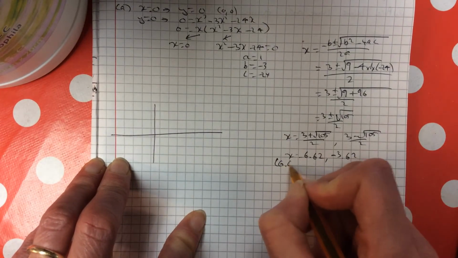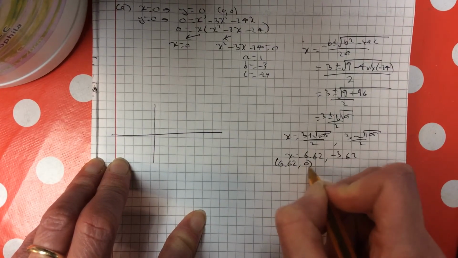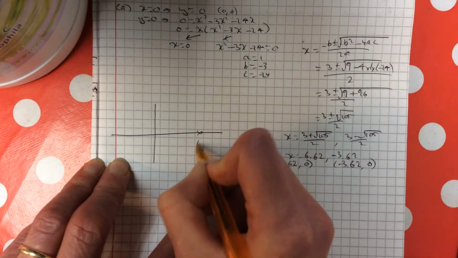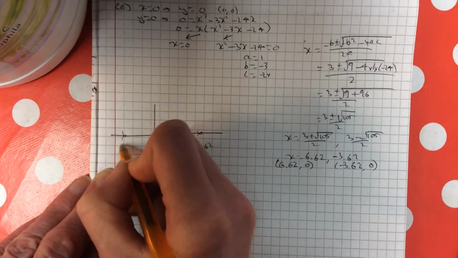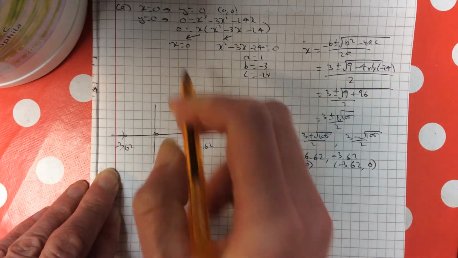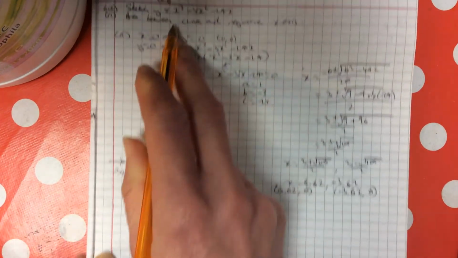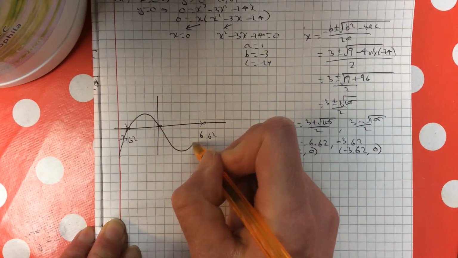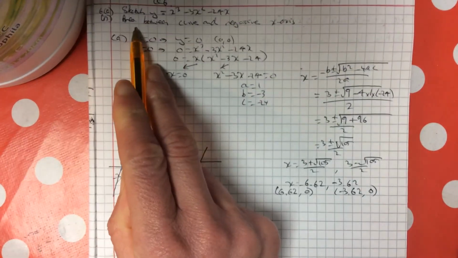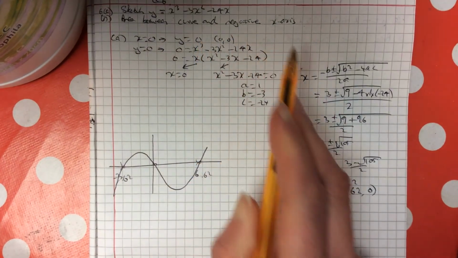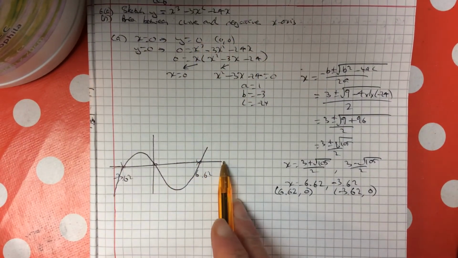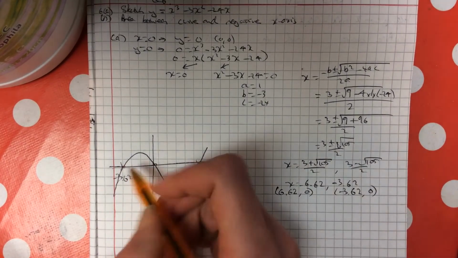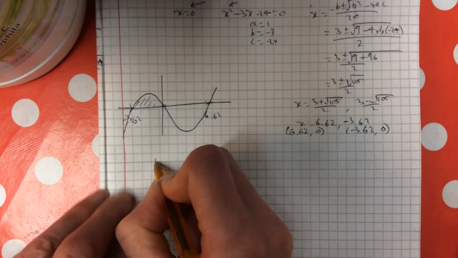So again, I like those in a sketch. Remember what this is. X is 6.62 and y is 0. X is minus 3.62 and y is 0. So you don't have to be too accurate when you're putting them onto your wee sketches. It's a positive x cubed graph, so it's this shape. Now, this time the area is between the curve and the negative x-axis. This is your x-axis, you're positive to here, this is negative x. So I want this section of the graph.